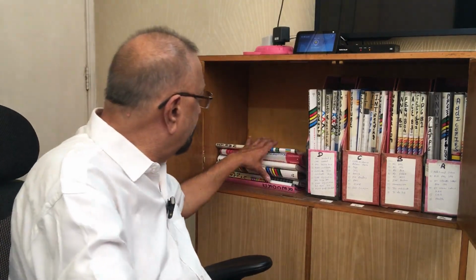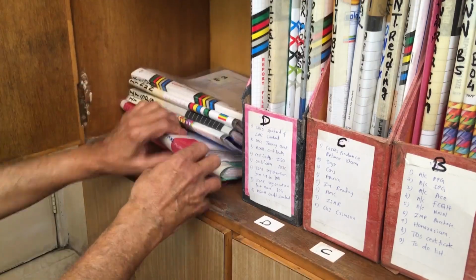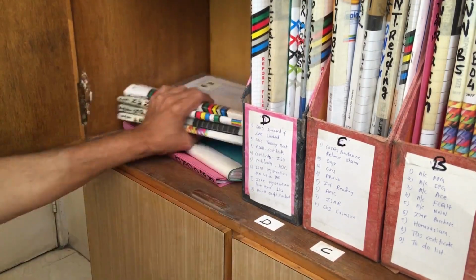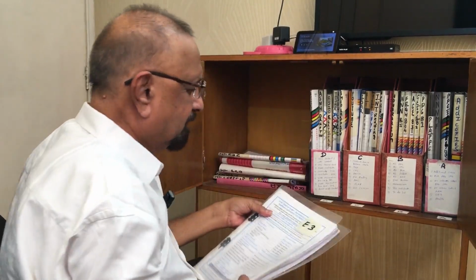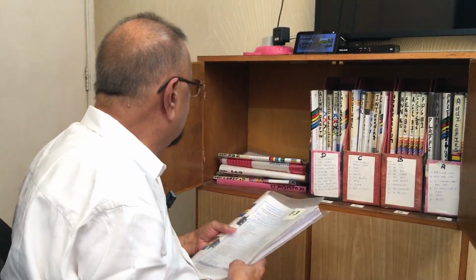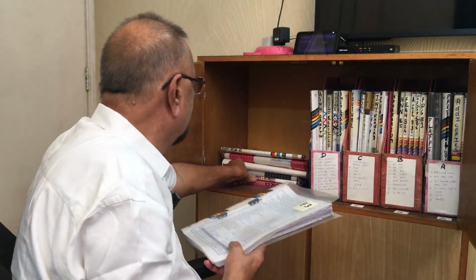Today I am going to demonstrate how to manage flat files, because flat files have always been a major problem in management. Earlier we used to keep the flat files like this, and then whenever we required one, we used to remove it like this, and in the whole process all the files were getting damaged.